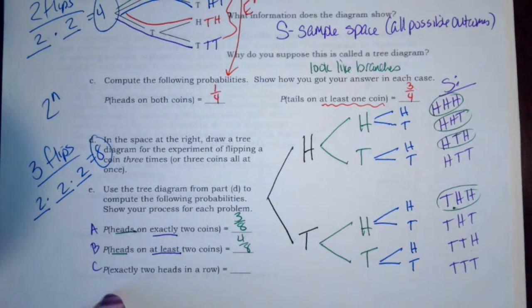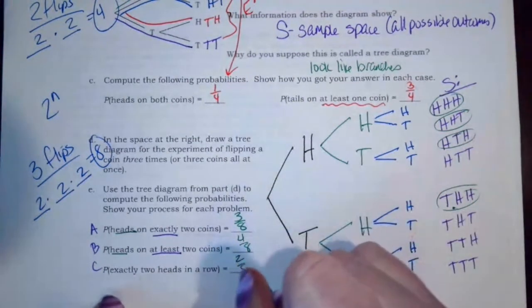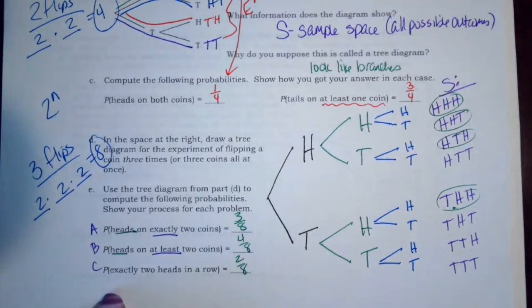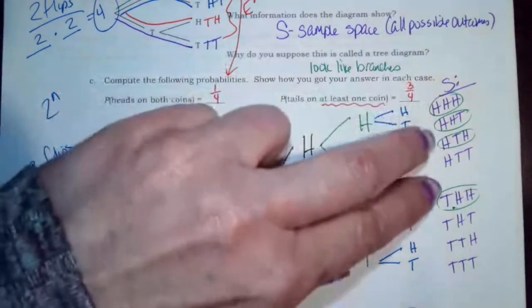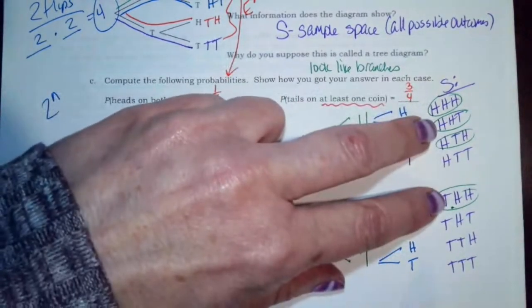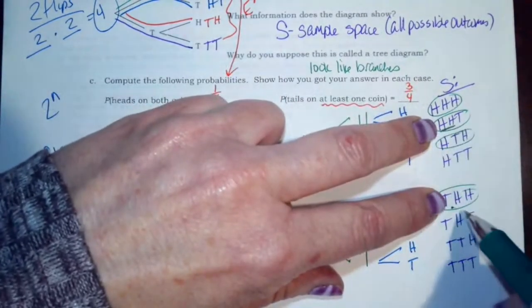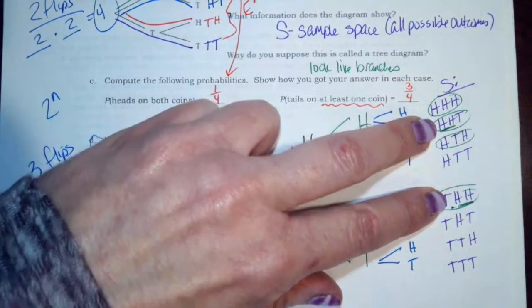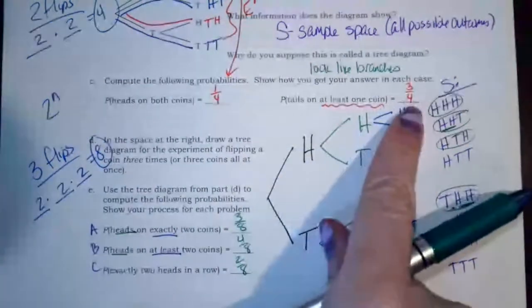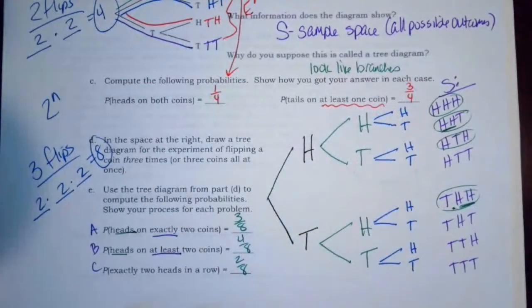And then Phyllis said exactly 2 heads in a row would be 2 eighths. And Phyllis, those are the 2 that Shanique had found for the exactly 2 coins, right? Those are the 2 that it's easy to spot right there. We've got 2 heads in a row here and 2 heads in a row there. Exactly 2 heads in a row. We don't count this one because that has 3 heads in a row.